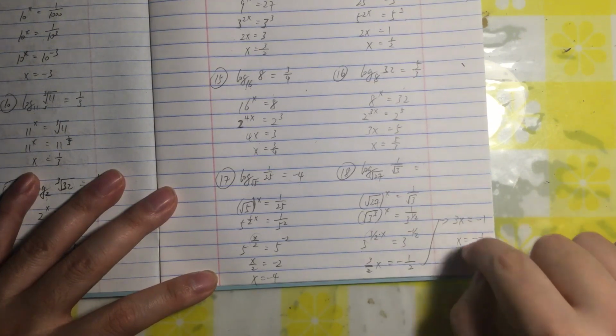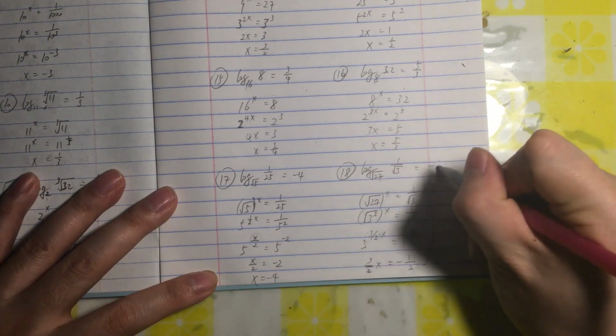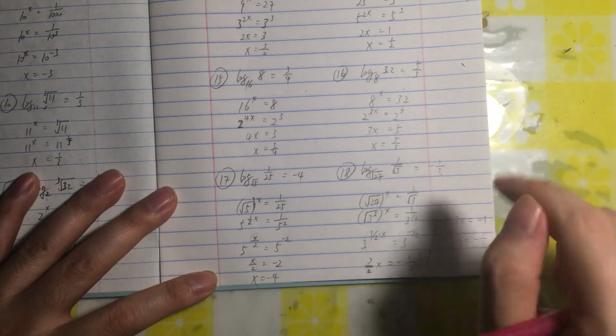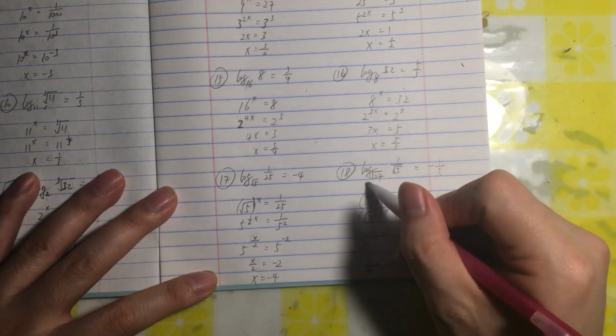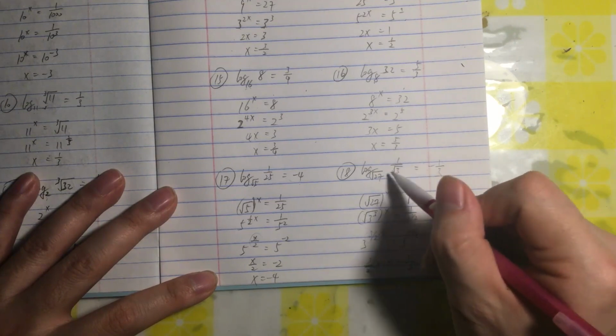Which means the answer for this logarithmic expression is negative 1/3. This answer means radical 27 to the power of negative 1/3 is 1 over radical 3.